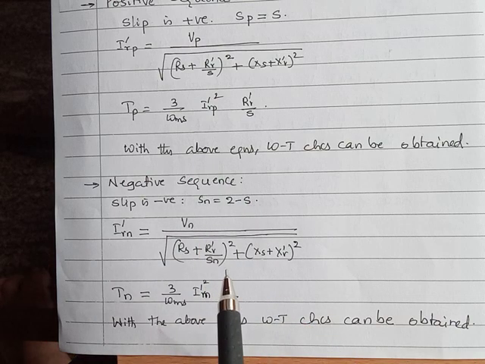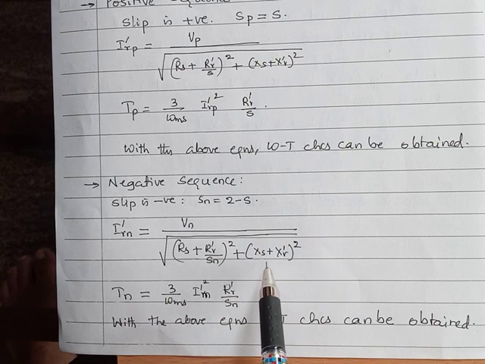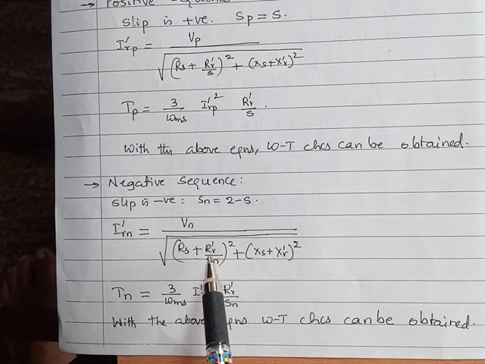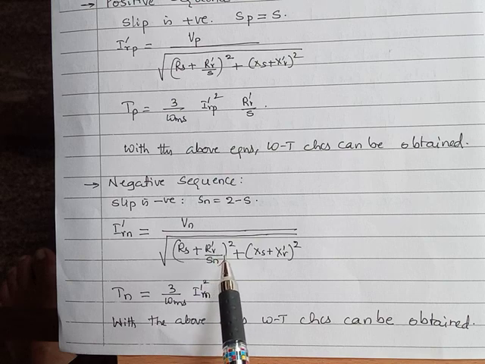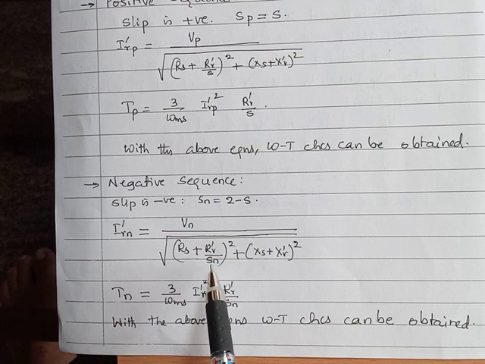Now the equivalent circuit parameters, again Rs, Xs, Xr dash and Rr dash, but the slip is now Sn because it is negative sequence.